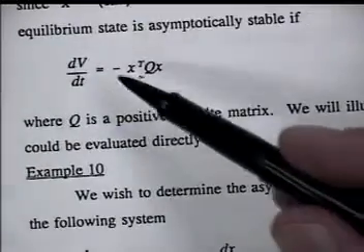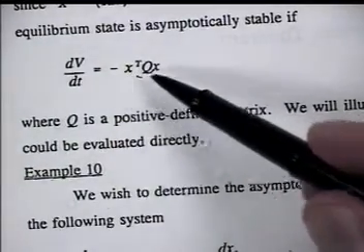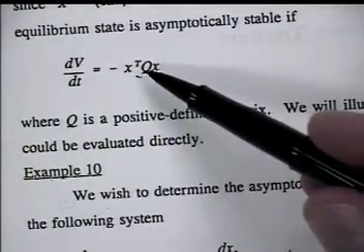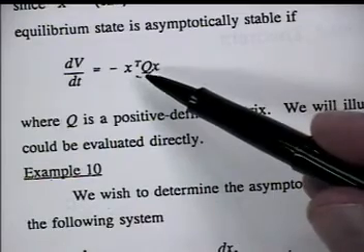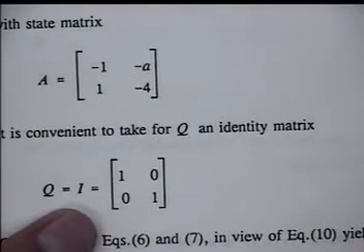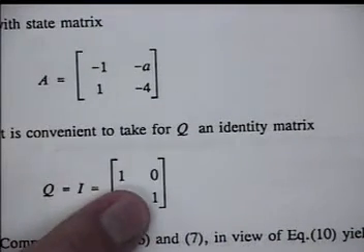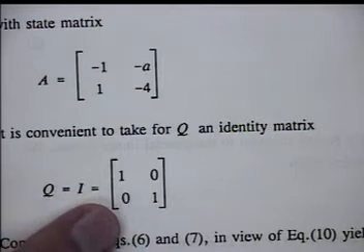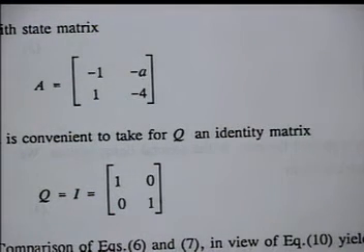Now, let us take as Q the simplest case here, okay, simplest case. To have negative is just to take Q equals 1, a unity matrix. So let us take Q equals I matrix. I matrix is 1, 1 on the diagonal, and 0 off the diagonal.